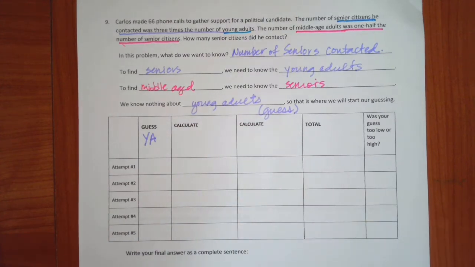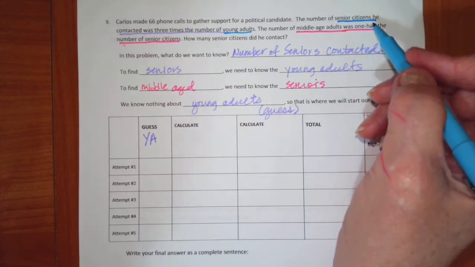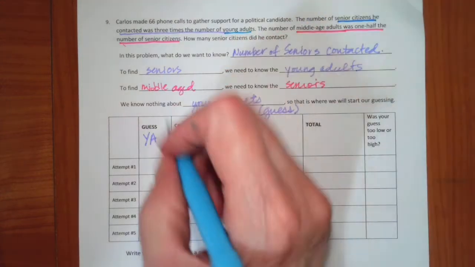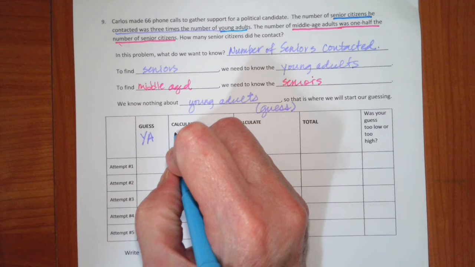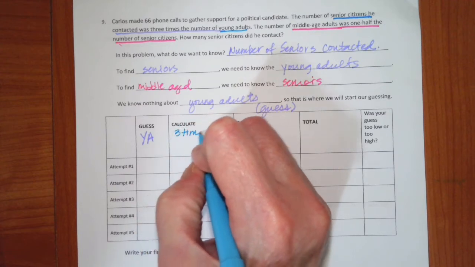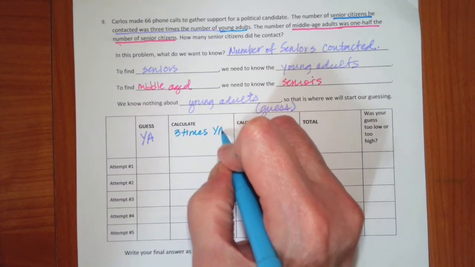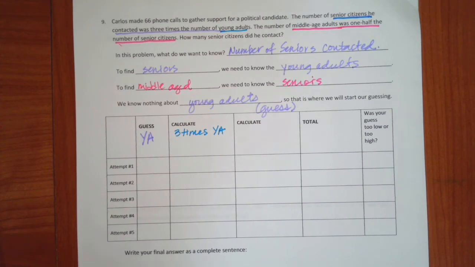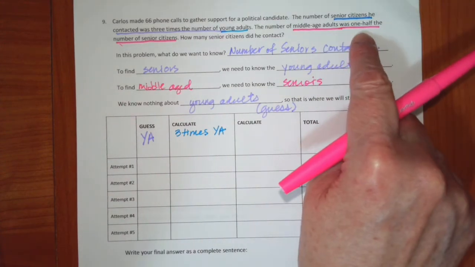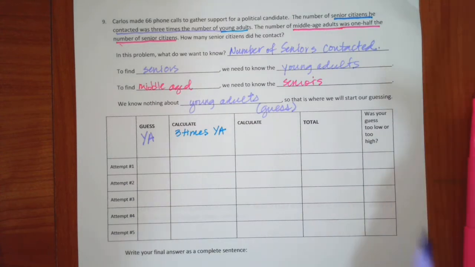Okay, well now we can find the number of seniors. It's 3 times the young adults. And so this, I'm sorry, this is going to be seniors.